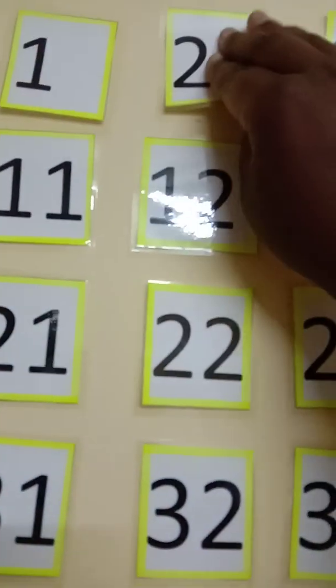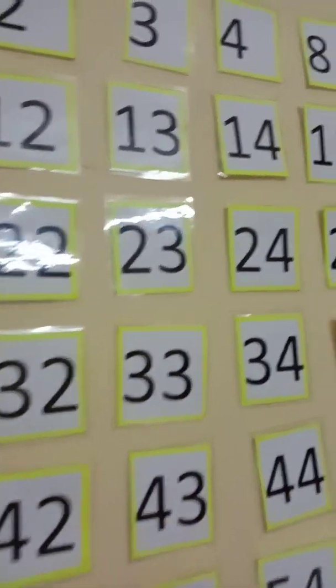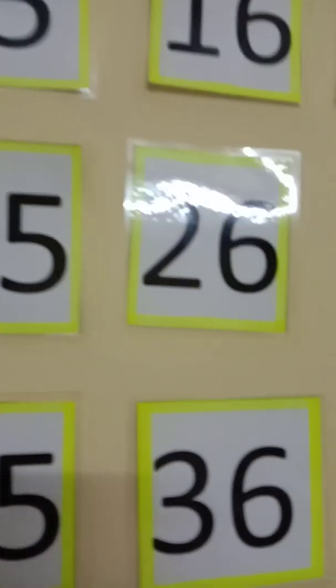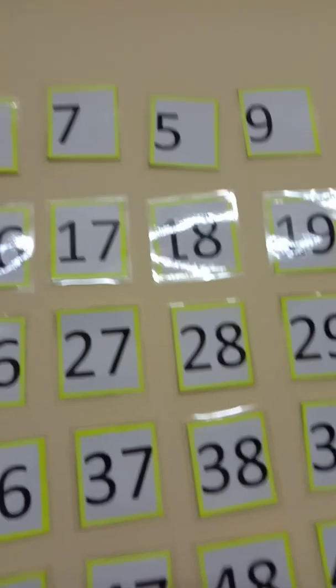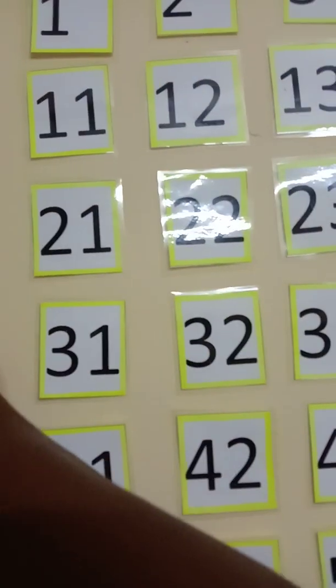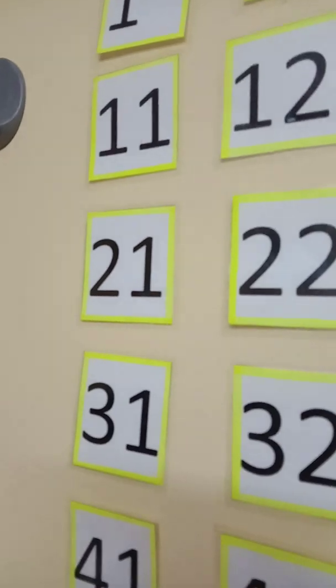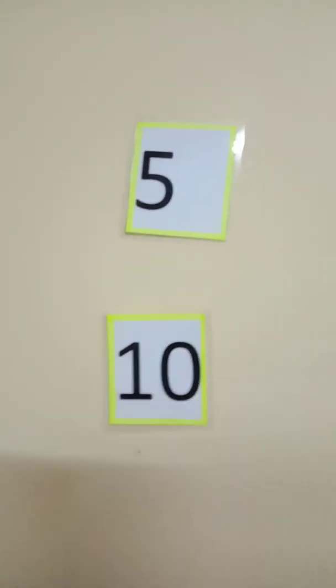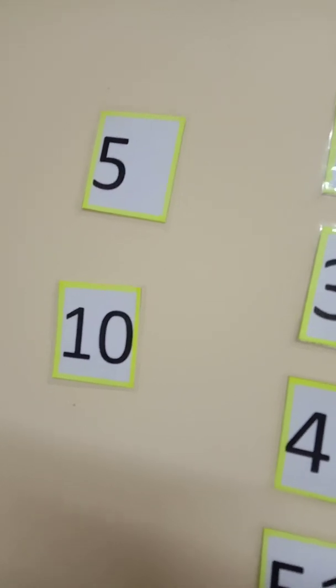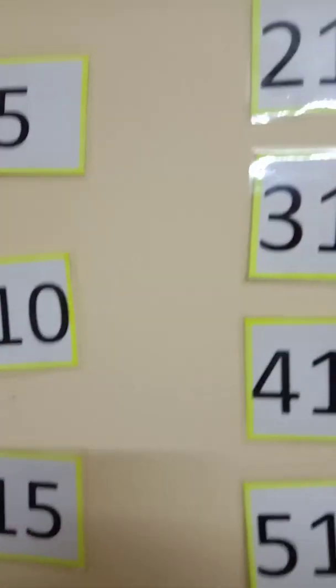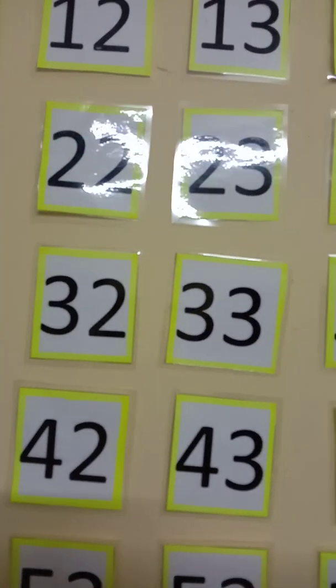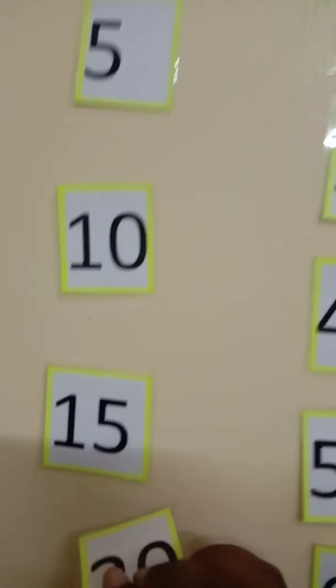You put these ones back. Then counting in 5, so you take 5, 10, 15, 20. So you can count on if you want to. These are just examples that I'm giving.